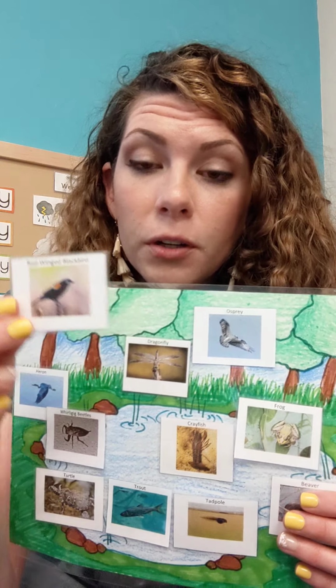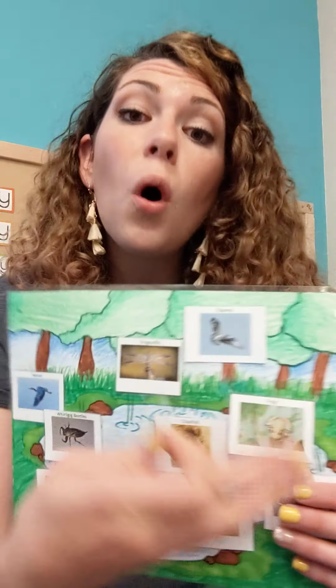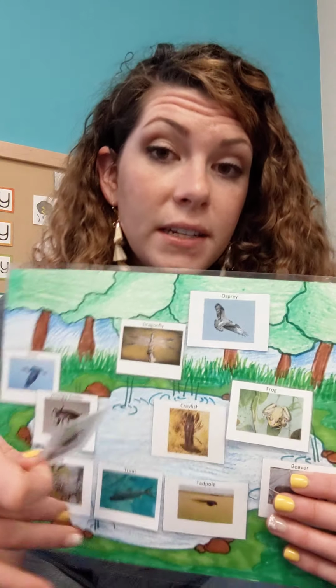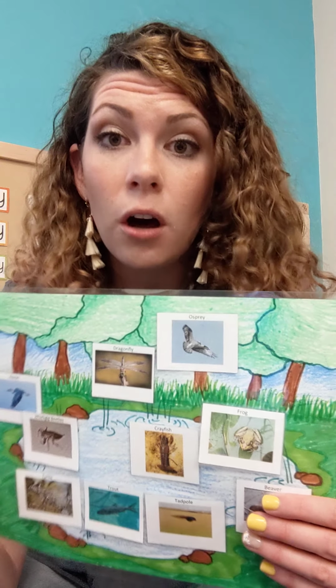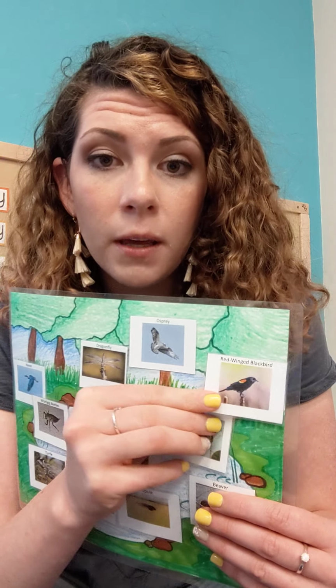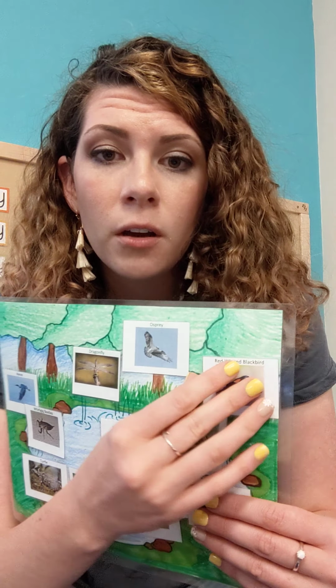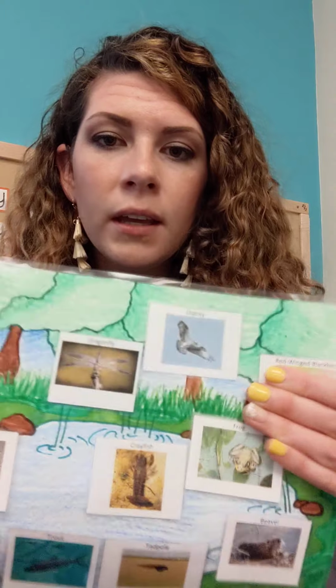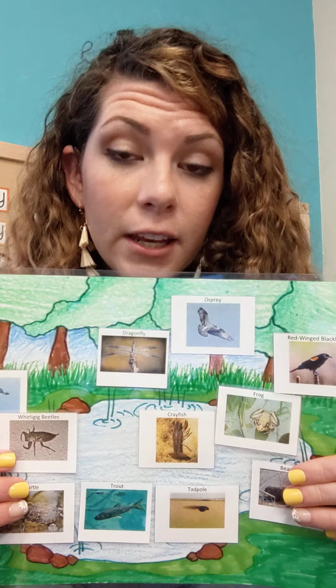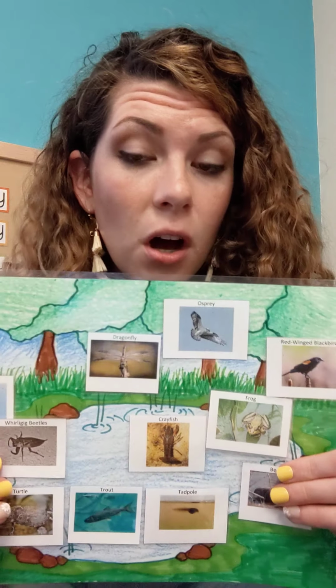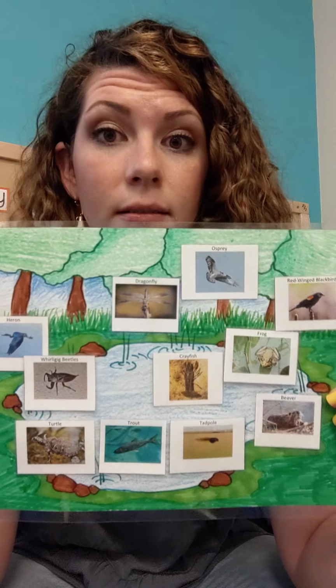All right, now, these are red-winged blackbirds. These red-winged blackbirds don't only live by the pond. They definitely like to live by the pond, but they like living anywhere where there's really tall grass. So we'll give him a home right out here, right by the tall grass. Now, if he likes to be near the tall grass, can you think of what insects are in the tall grass that he might eat?